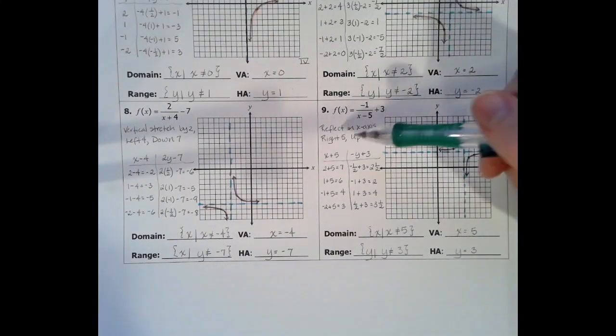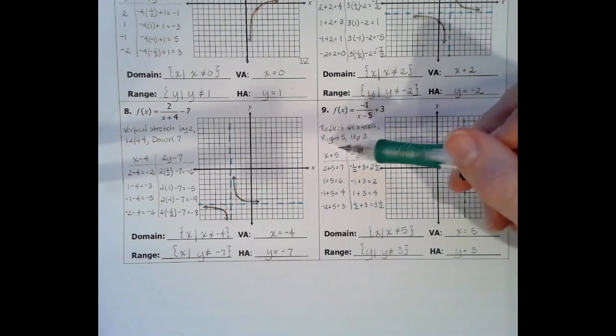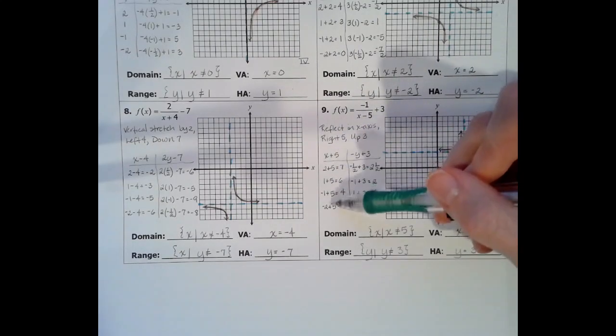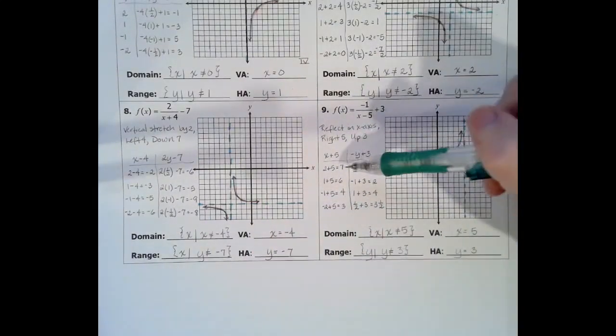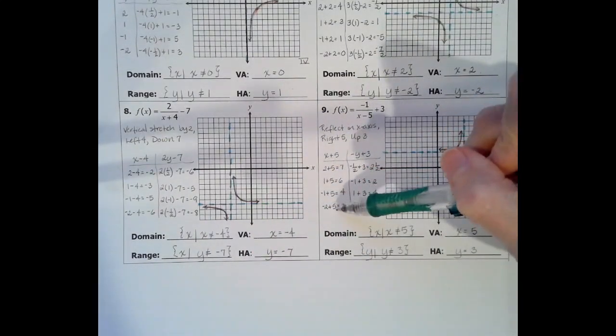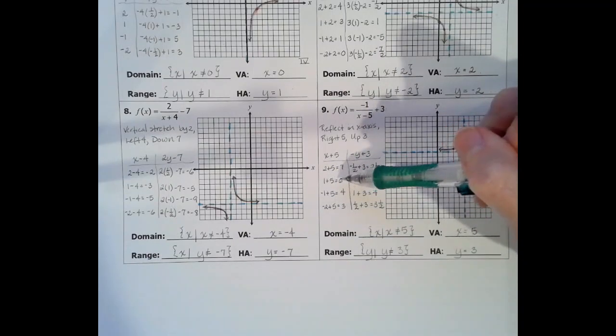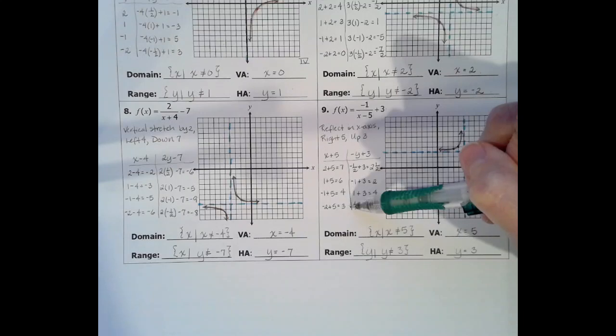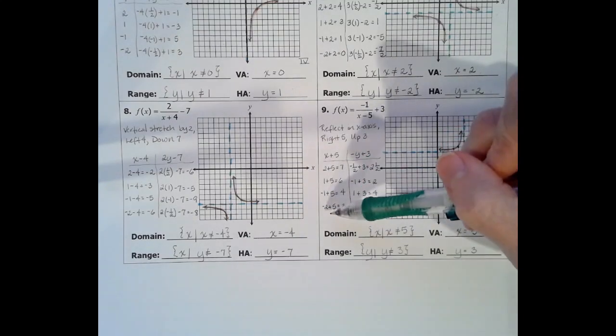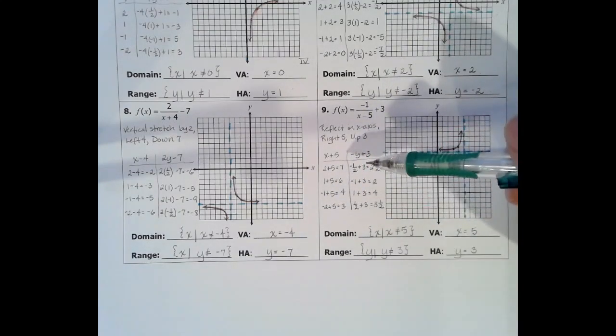So moving to the right 5 affects the x values, but the reflection and going up both affect the y values. So we're going to take our x values and add 5 so we can move the graph to the right 5. So 2 plus 5 is 7, 1 plus 5 is 6, -1 plus 5 is 4, and -2 plus 5 is 3. Remember, 2, 1, -1, and -2 are our parent points.